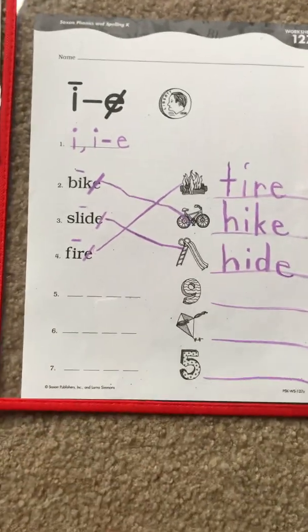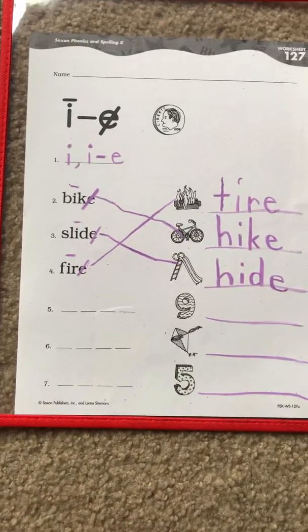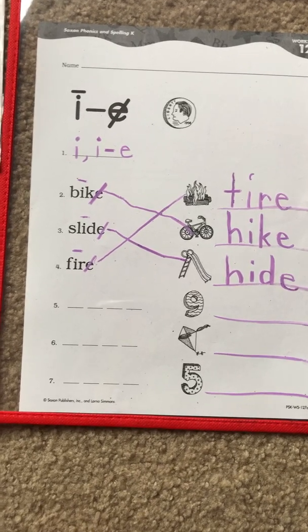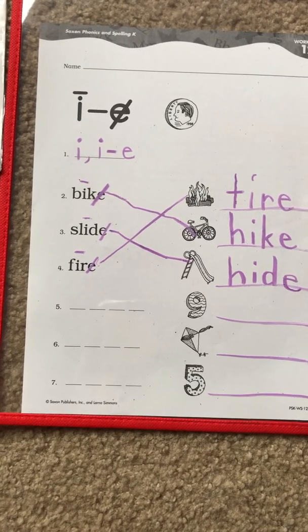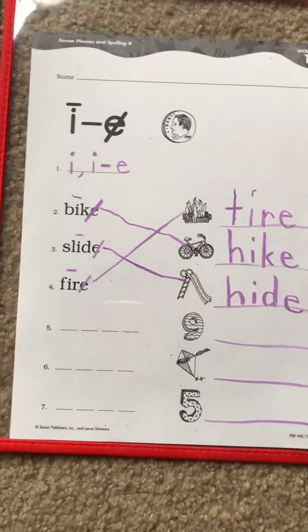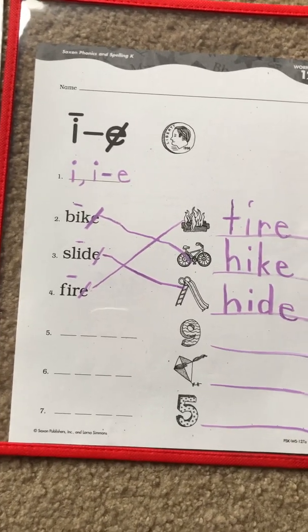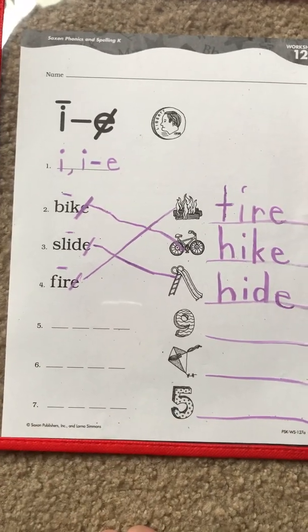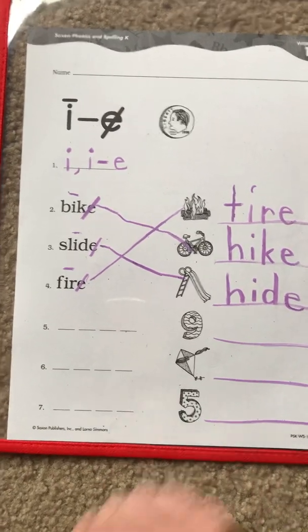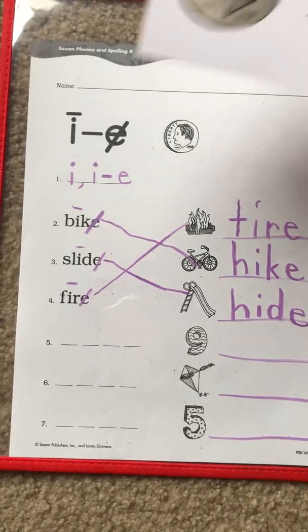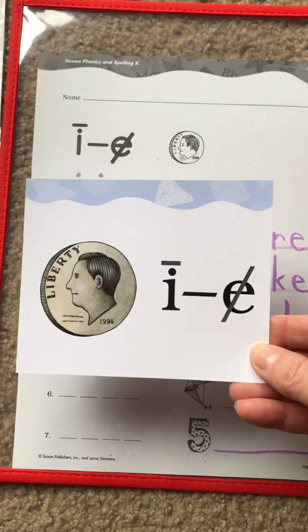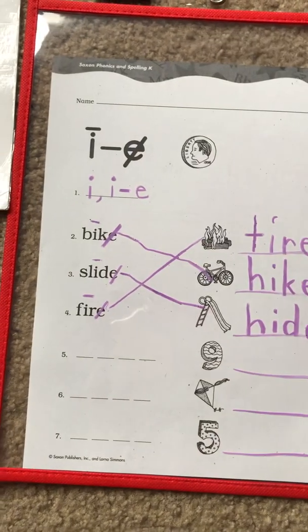Okay, go down to number 5. I would like you to write the word kite. Break it apart and put it on these lines, spelling the word kite, remembering our long I spelling pattern.